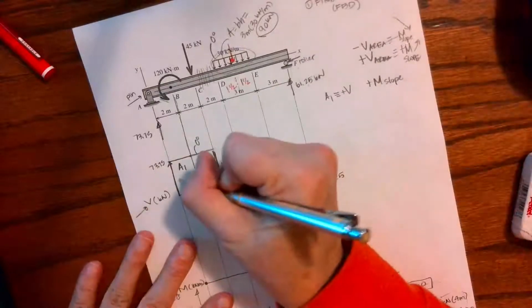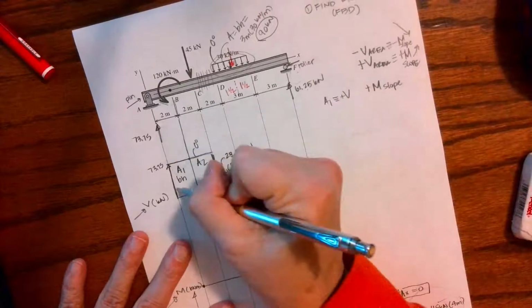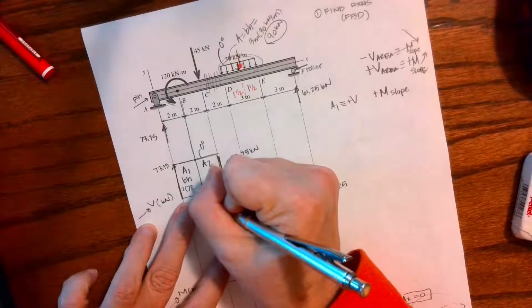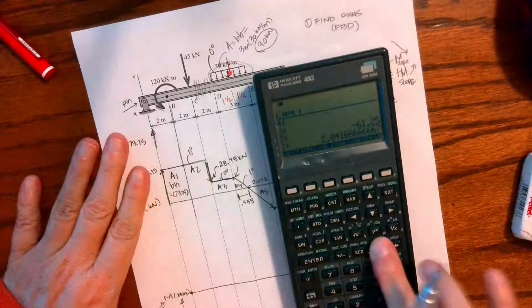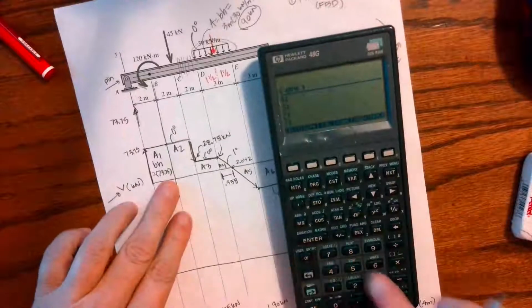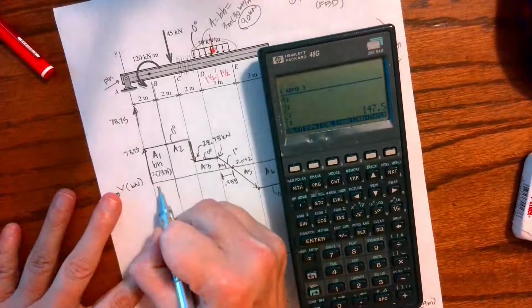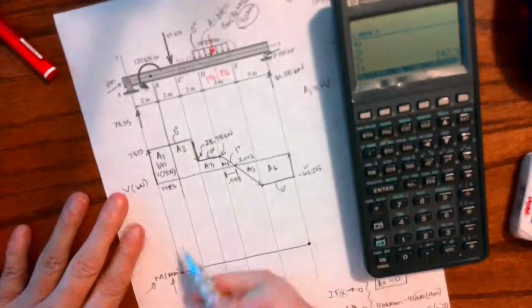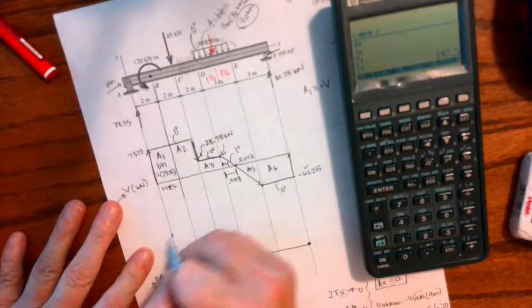So area 1 is a rectangle, base times height. Okay, my base is 2 meters. My height is 73.75. Okay, so again, I'm starting at 0. 73.75, enter 2 times, and I get 147.5. So I'm going to 50, 100, 150. So we're going to come right up here.